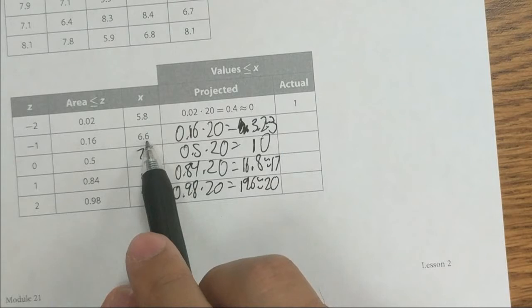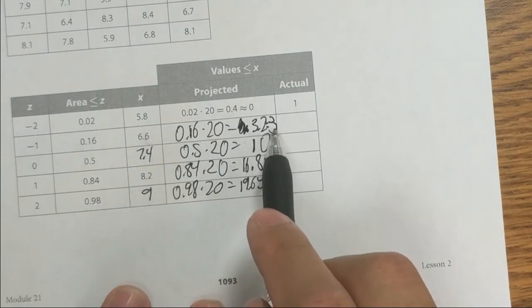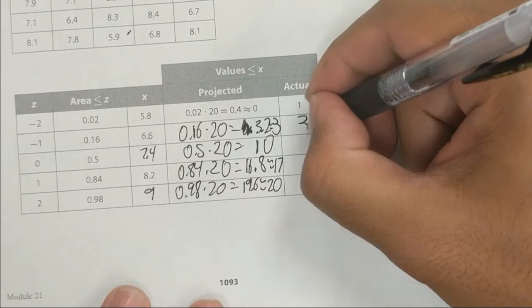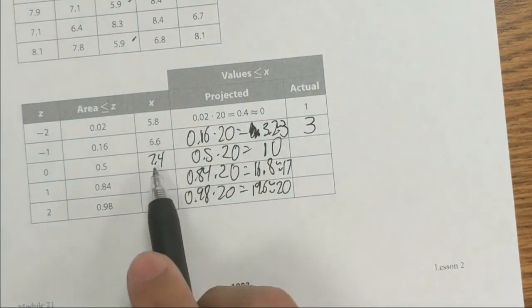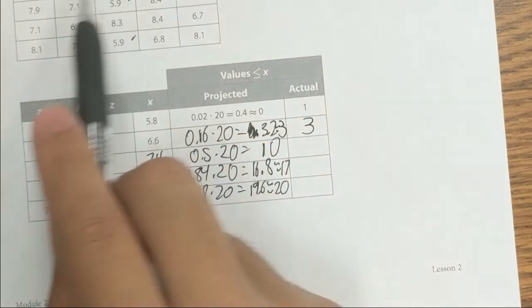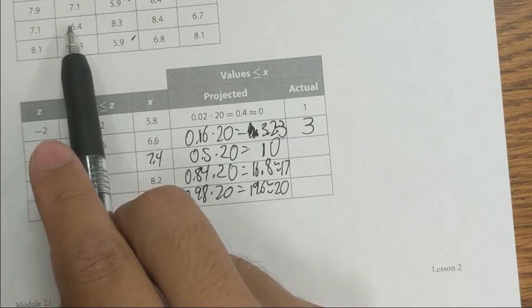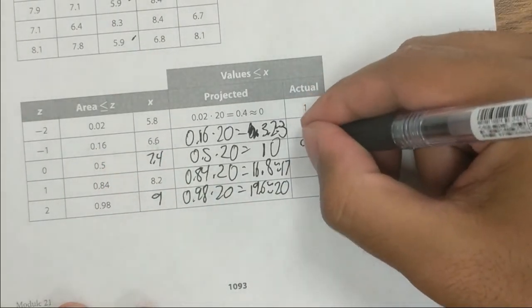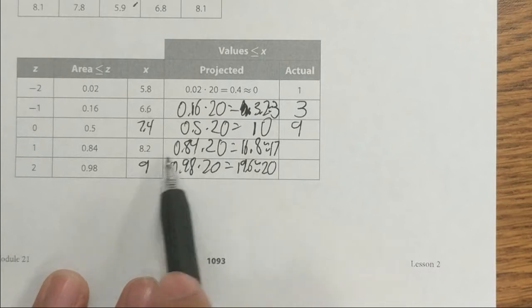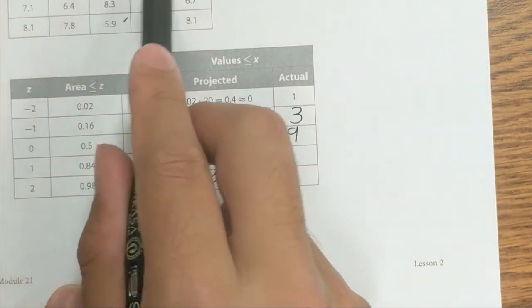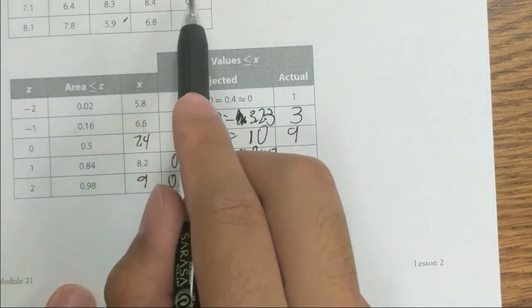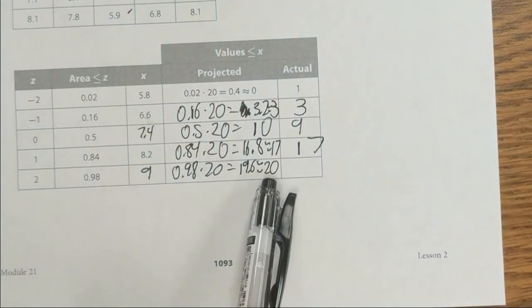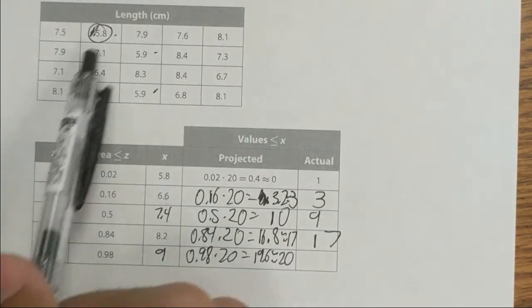Okay, so for 6.6, we expect about 3 frogs to be shorter than that. So we have this one, and this one, and that's it. So far so good. Now we expect 10 frogs to be less than or equal to 7.4. So 1, 2, 3, 4, 5, 6, 7, 8, 9. Okay, pretty close. We'd expect 17 frogs to be less than or equal to 8.2. 1 through 17. Okay, matches perfectly. And then we'd expect all 20 frogs to be less than 9, which they are.